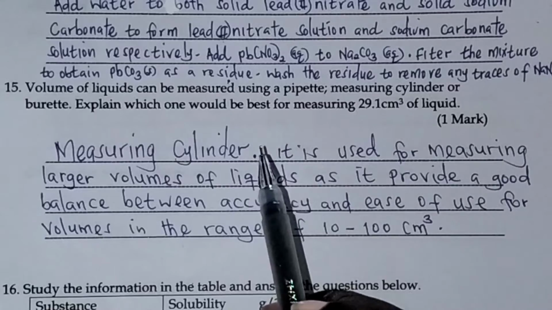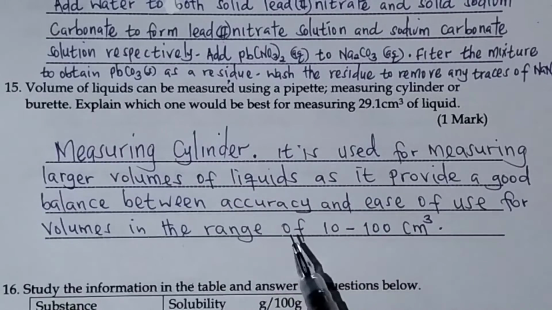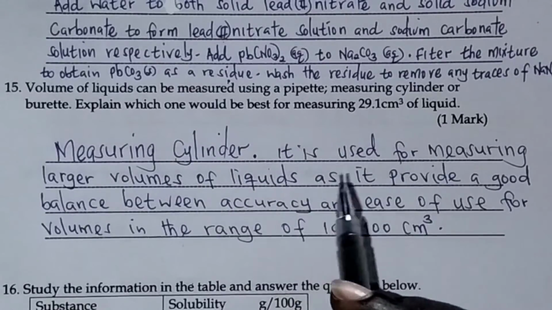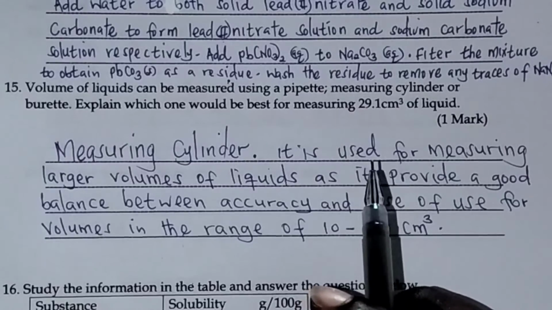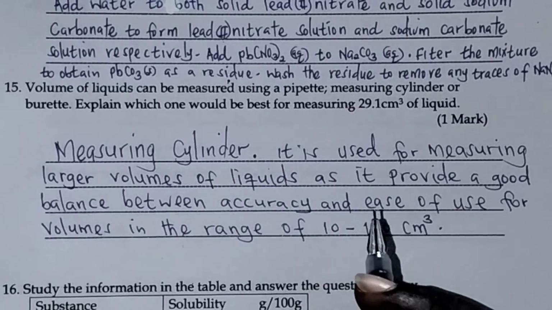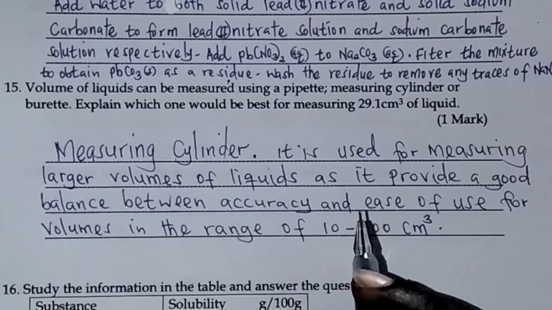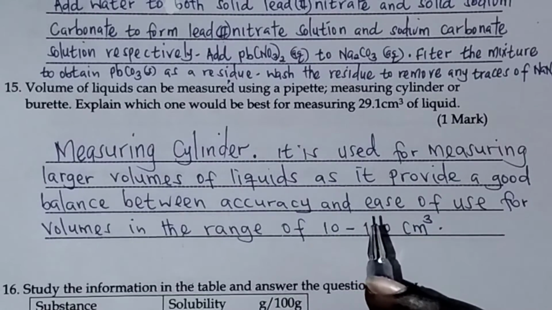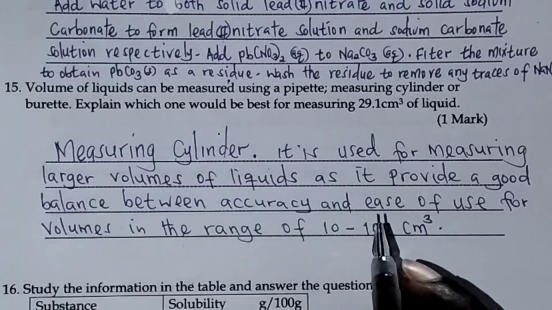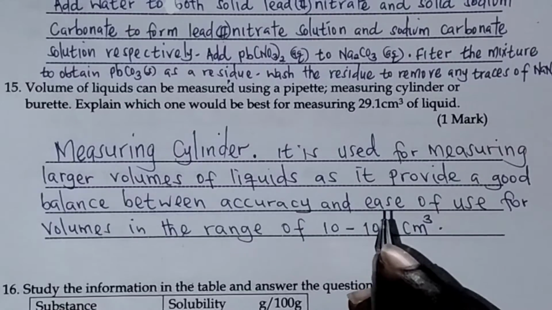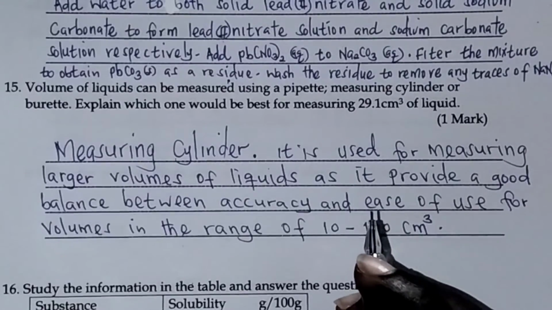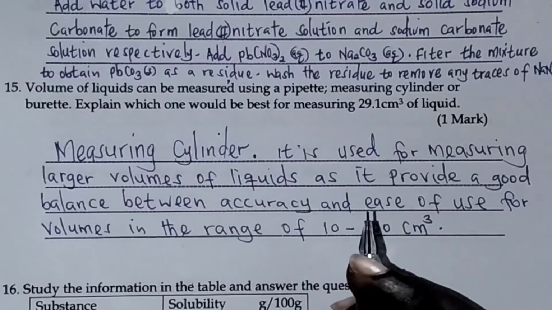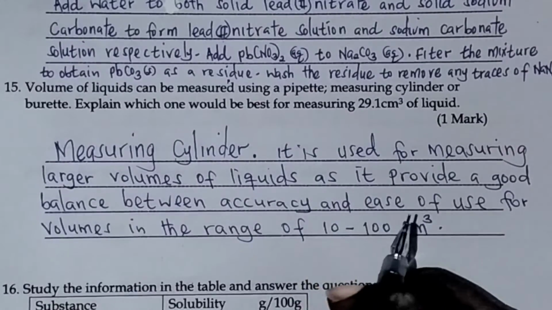So we're saying here pipettes and burettes are more suitable for precise measurements of smaller volumes, like maybe 5 centimeter cube or 4.3 centimeter cube. Or they are used for titration experiments when we are sucking solutions using a pipette filler, or when we are dealing with the burettes to put the solutions.